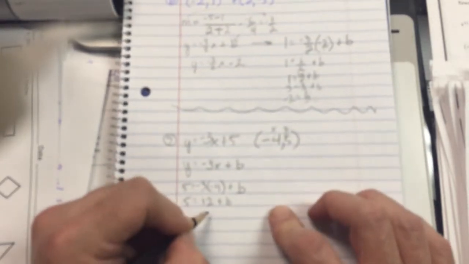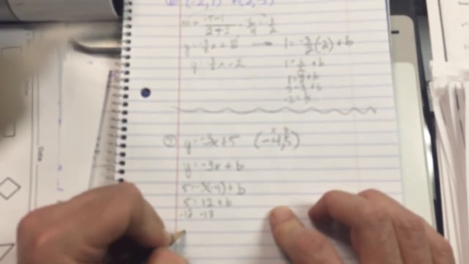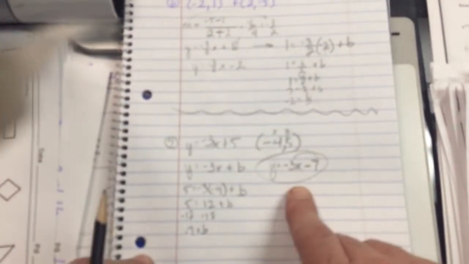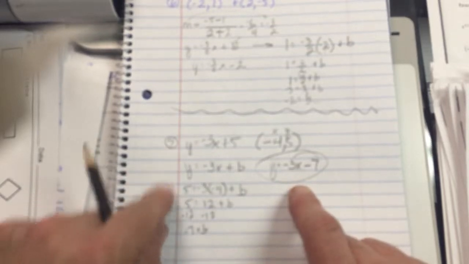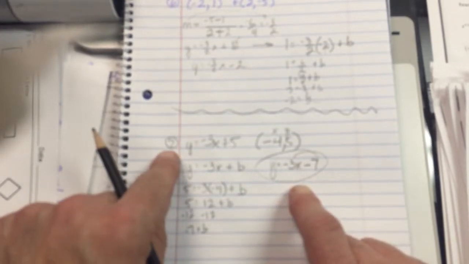Subtract 12, negative 7 equals b. So my equation of the line here is going to be y equals negative 3x minus 7. I know we did that in class today, but here are some notes on it in case you forgot them.